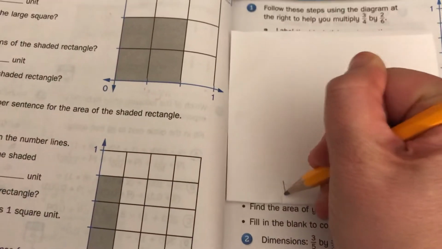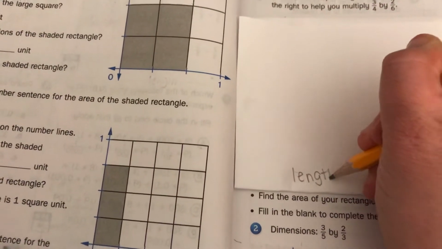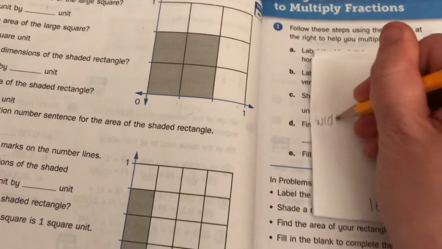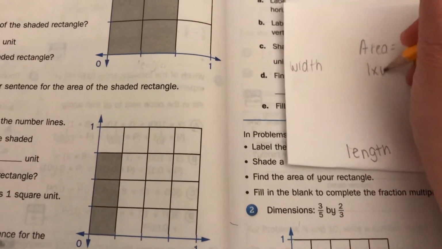So remember when we do area, we are multiplying our length by our width, okay? Remember, area equals length times width.